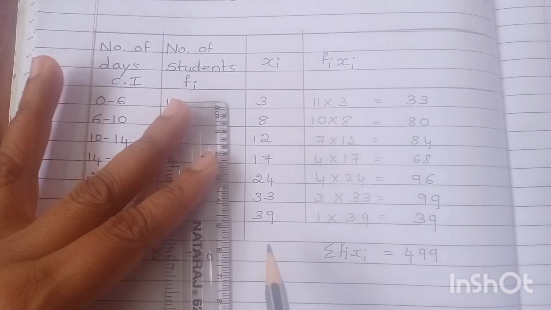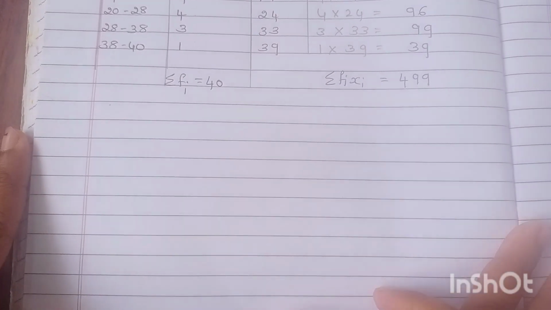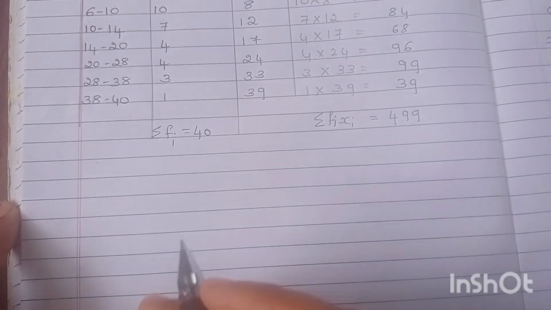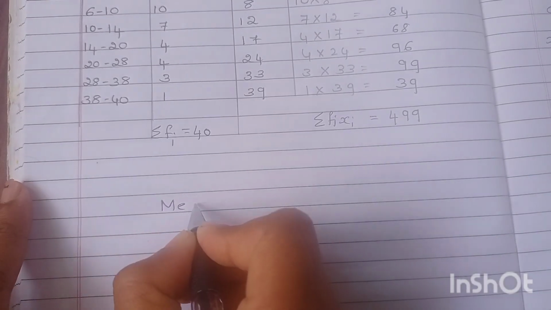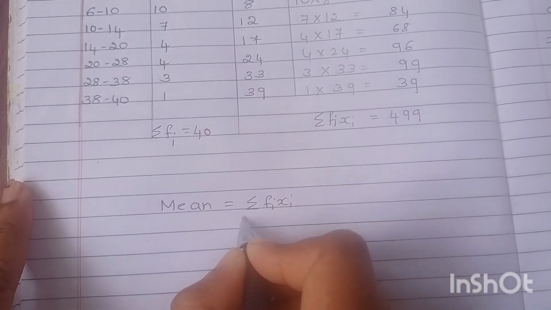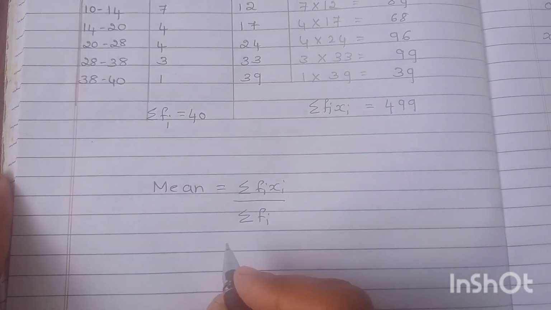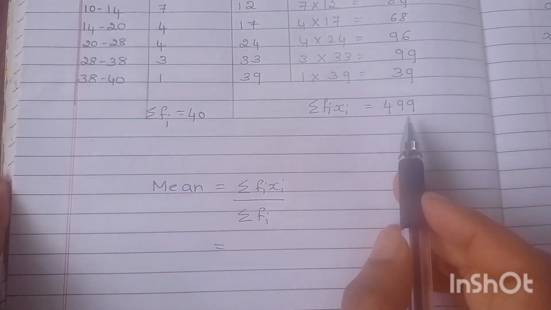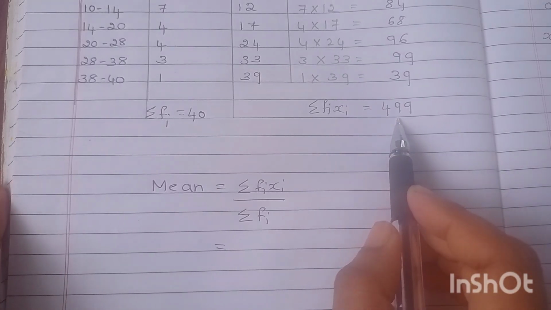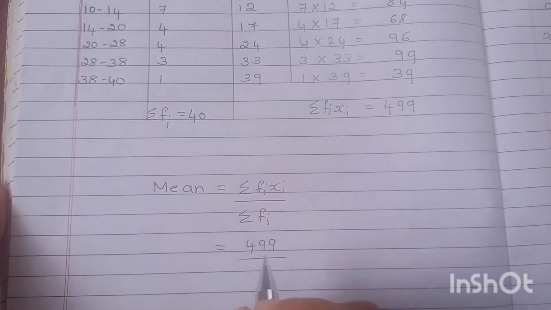Let us substitute this in the mean formula. Mean is equal to sum of fi into xi divided by sum of fi. Sum of fi xi is 499, so 499 divided by 40.